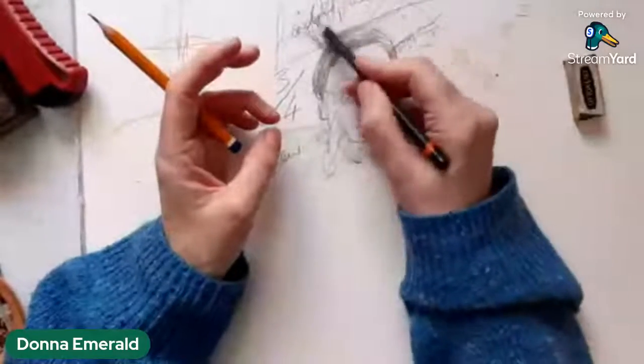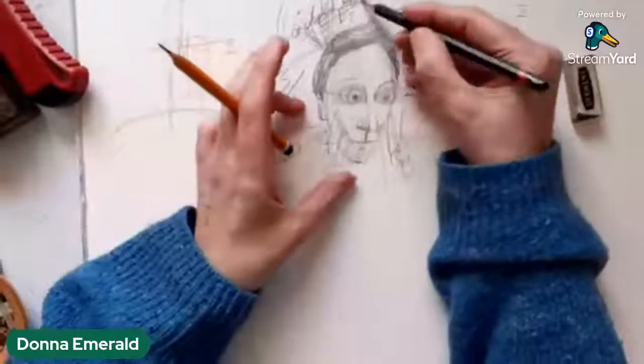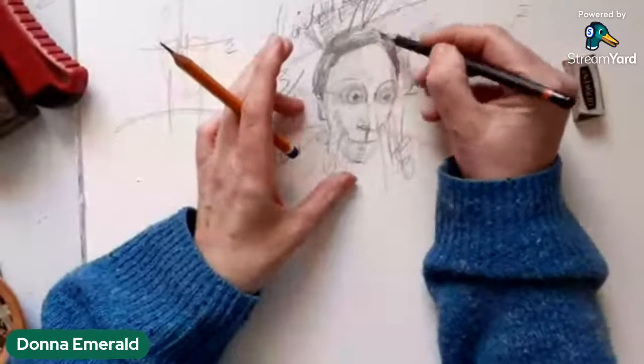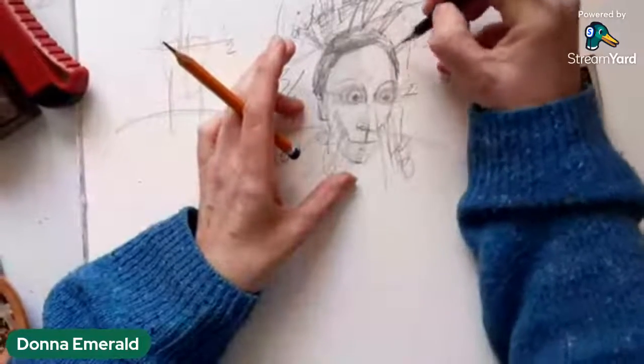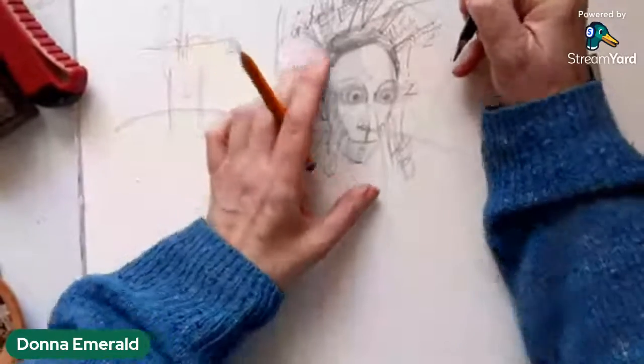I'm generalizing about this neck shape. No, I'm not going to go into huge detail on it. I'm interested in the face. Sorry, the camera's going to be moving around a little bit.